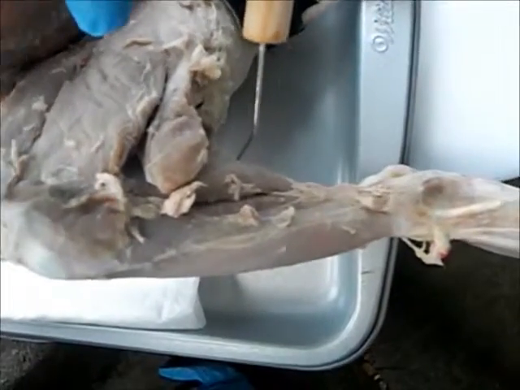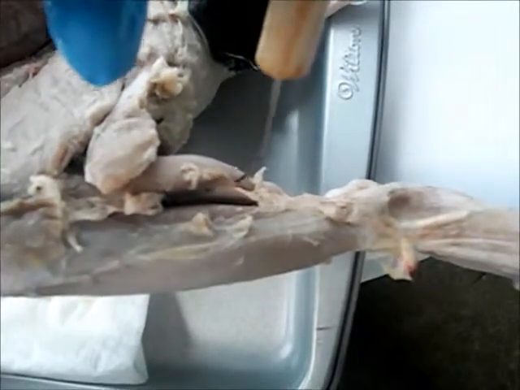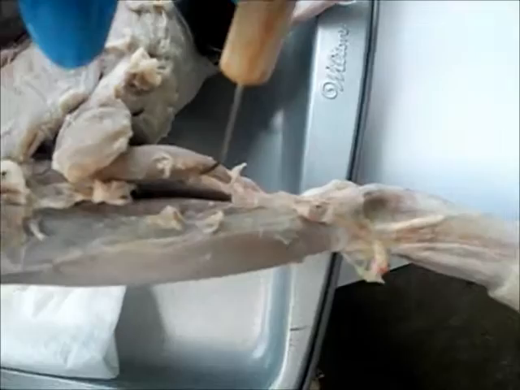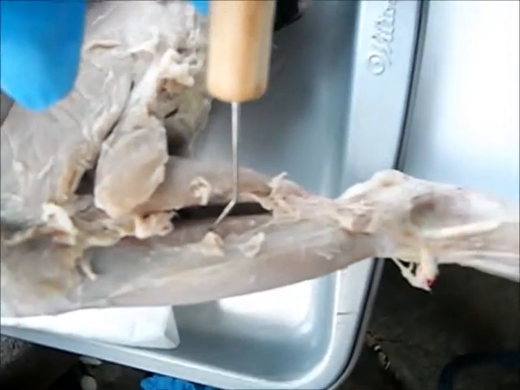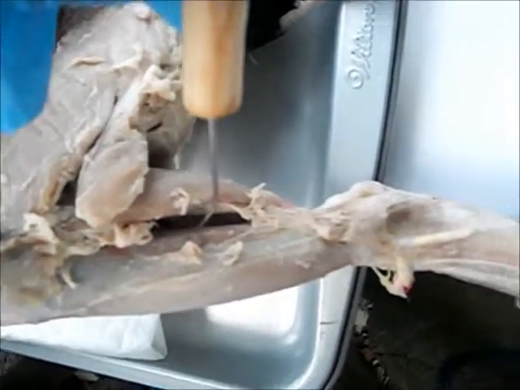Then we have the shin muscles, or the muscles in the lower leg. We have the gastrocnemius, which extends the foot. Underneath it, we have the plantaris, which extends the foot and flexes the digits, those down there. Then we have the soleus, and that extends the foot.